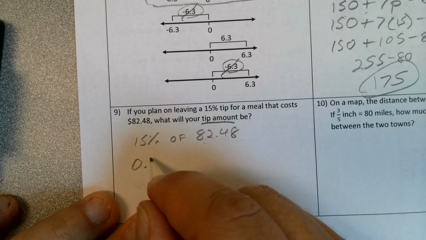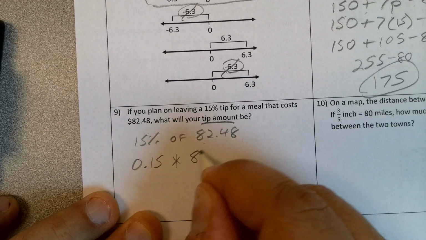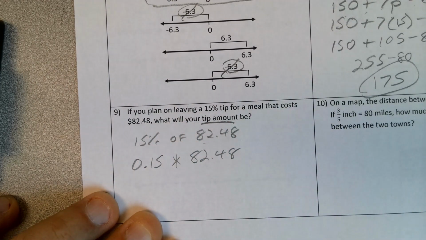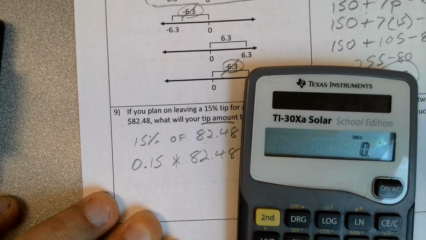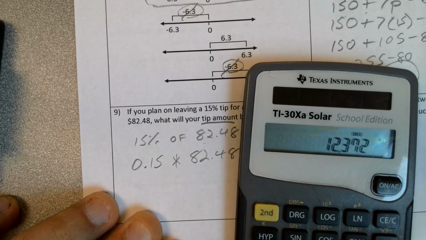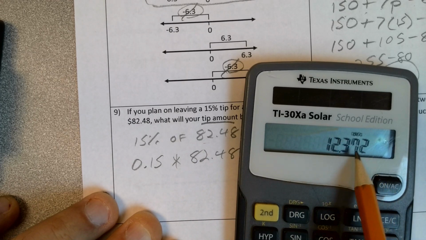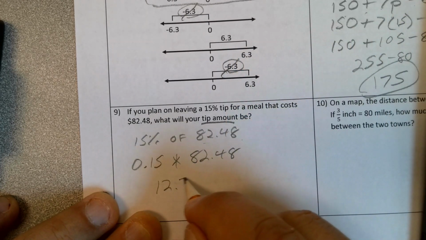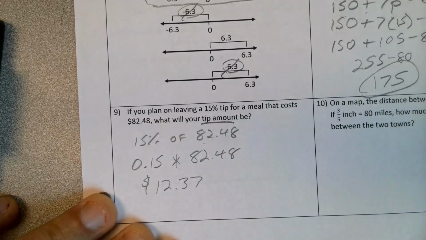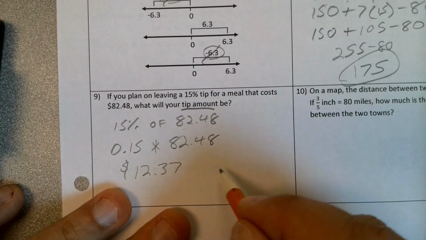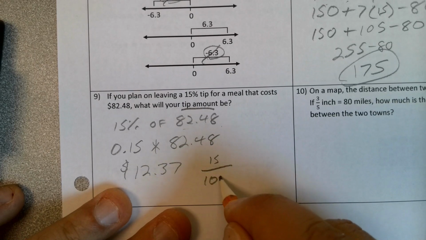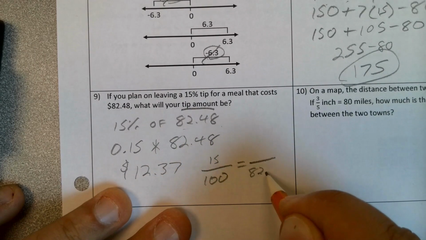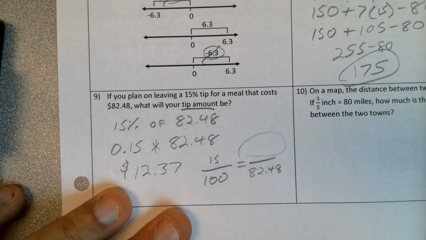You could go 0.15 times 82.48, and you get 12.372. So is it going to stay at 37 cents or go up to 38? The 2 tells it to stay the same, so it's going to be 12.37. The other way you could do it as well is you could set up a proportion. You could go 15% is what out of 82.48, and you could do it that way too.